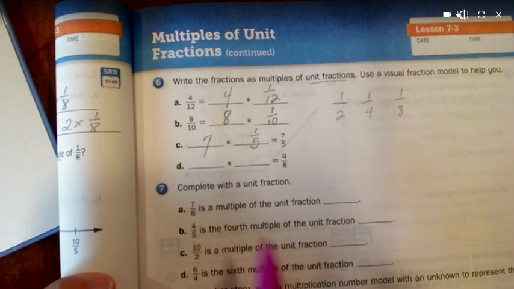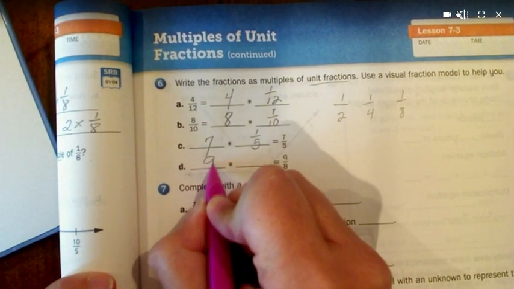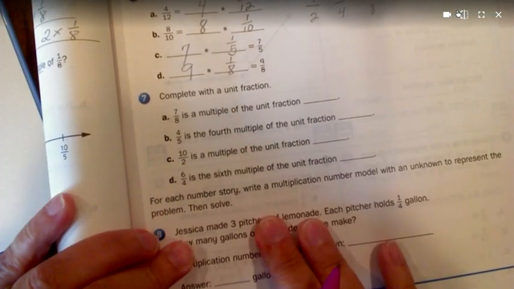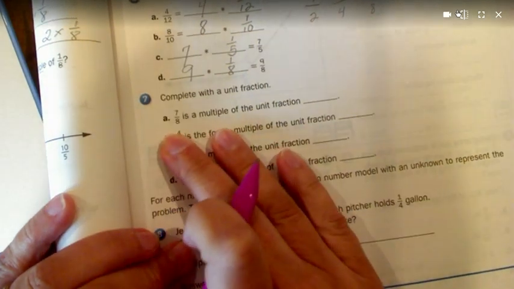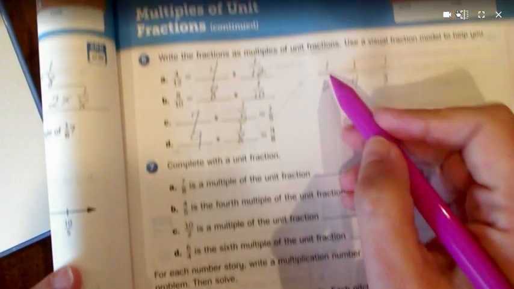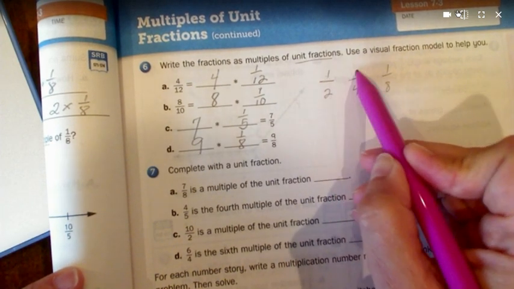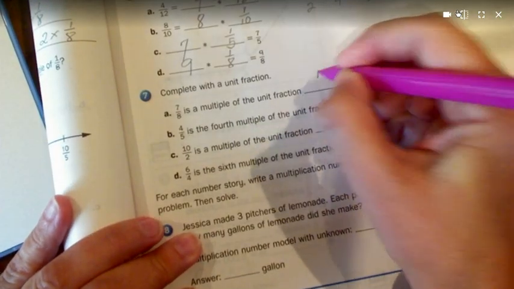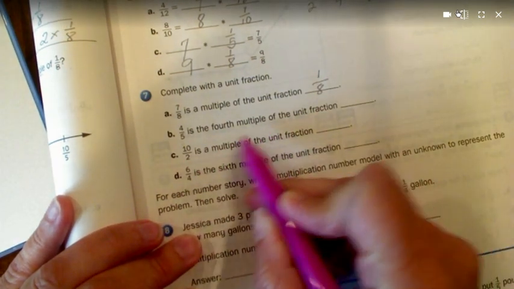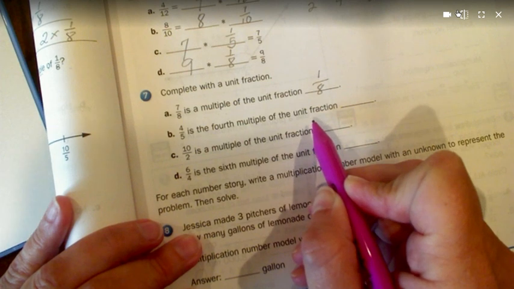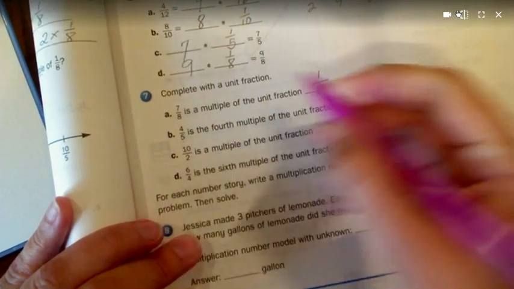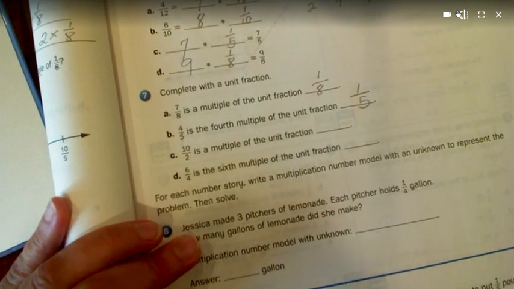Okay. And then 9/8 would be 9 times 1/8. Okay. So I want to answer these next few questions. 7/8 is a multiple of the unit fraction. So remember, unit fractions, I just told you up here, unit fractions have 1s in the numerators. So 1/8. 4/5 is the 4th multiple of the unit fraction. Want to guess? So unit fraction is a 1, and then you're going to just use that same denominator, 1/5.